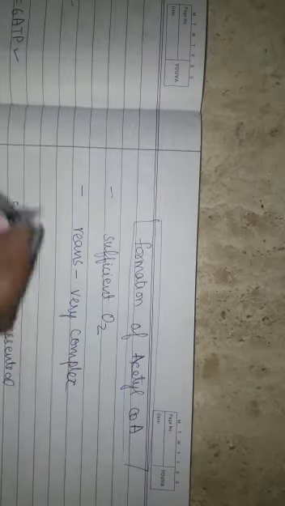Formation of acetyl coenzyme A takes place in the presence of sufficient amount of oxygen. Oxygen is necessary for formation of acetyl coenzyme A. The reactions which occur during formation of acetyl coenzyme A are very complex, and these take place in the presence of 5 essential cofactors.